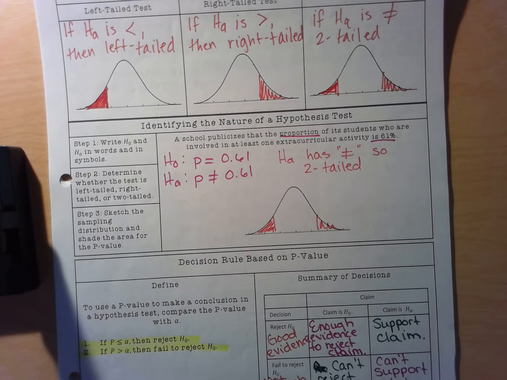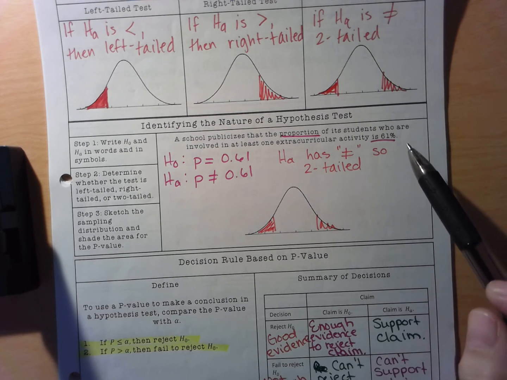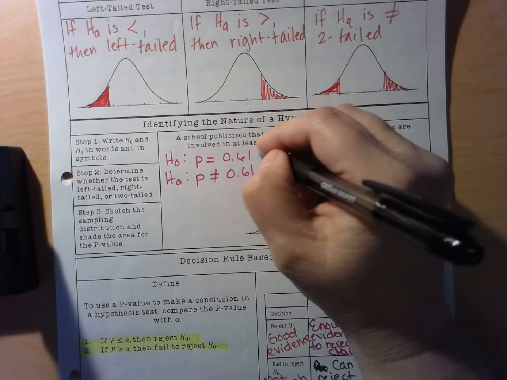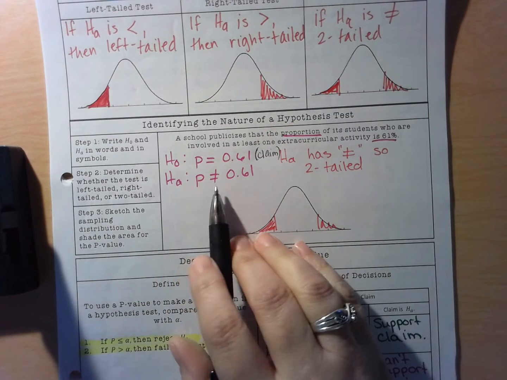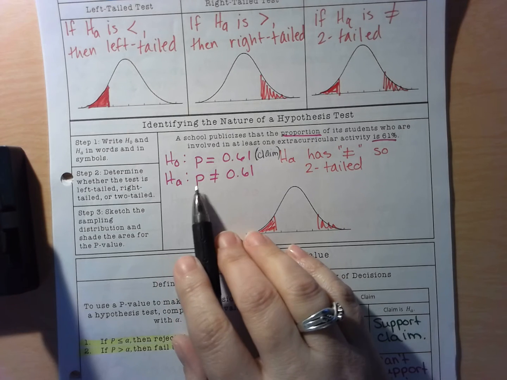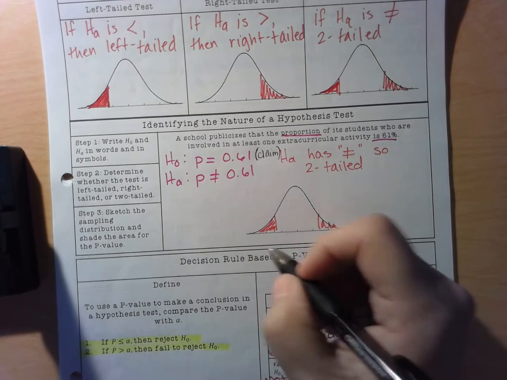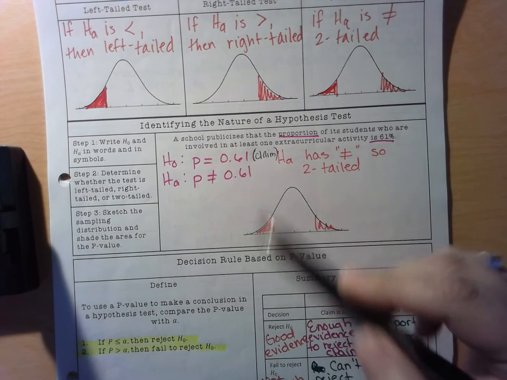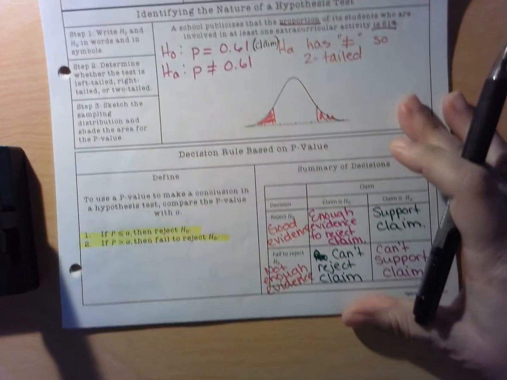Okay, so let's look at an example of how that would translate. A school publishes that the proportion of its students who are involved in at least one extracurricular is 0.61. So that is your p equal to 0.61, which again is your claim. And so your alternate hypothesis, which determines your coloring, is not equal to. Because it's not equal to, we have two tails, and you would take that 0.61 and translate it into the z-scores that would be labeled on your graph, which we will do in future assignments.